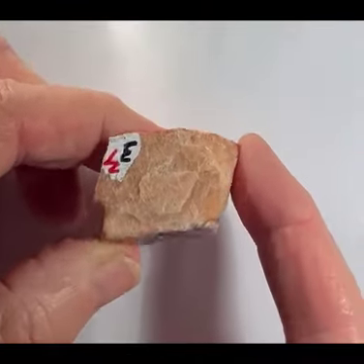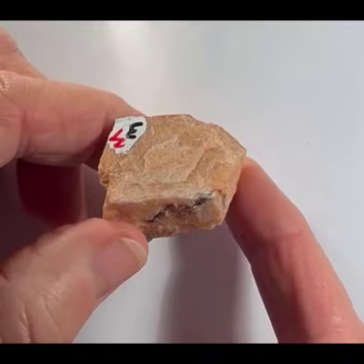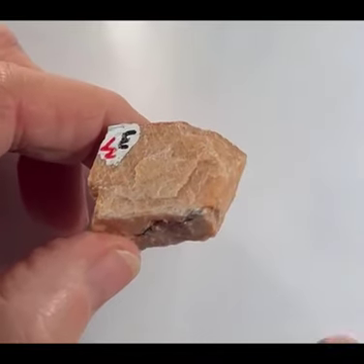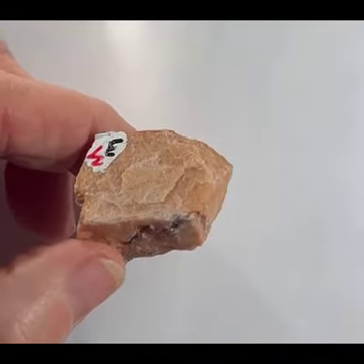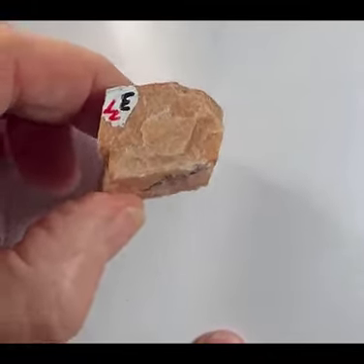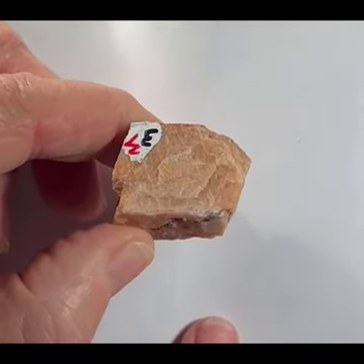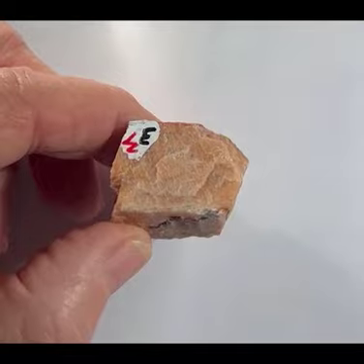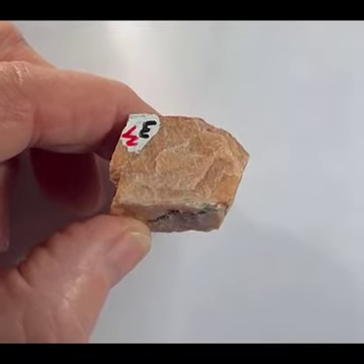Number 3 is the K-feldspar. This is also called orthoclase. Two very important properties. One is that it's hard. It will scratch the glass because it's 6 on the hardness scale. Number 2, that it has two very well-defined cleavage planes.